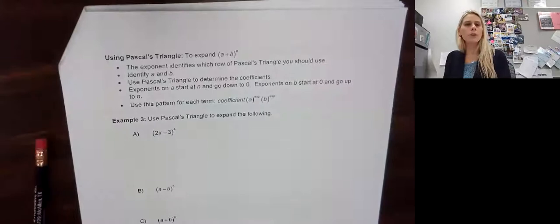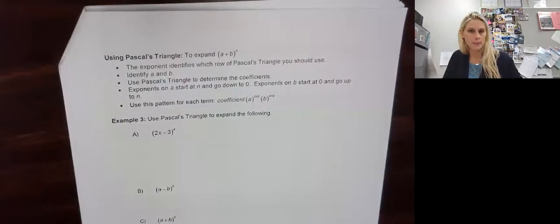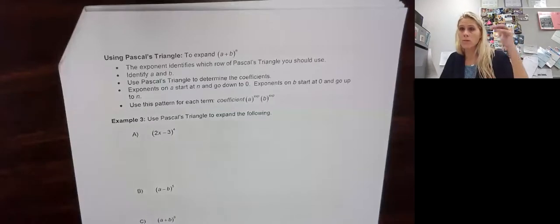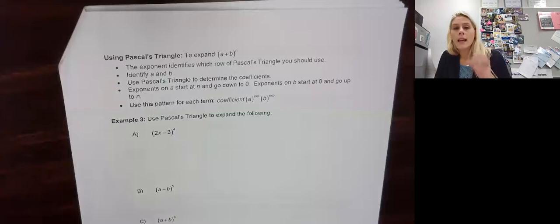All right, so using Pascal's triangle to expand, the exponent identifies what row. Remember, we start at row 0. You should use. Identify the a and b part. And we know we can have numbers or we can have variables. Use Pascal's triangle to determine the coefficients. Remember, I said those were the coefficients in front of the terms.